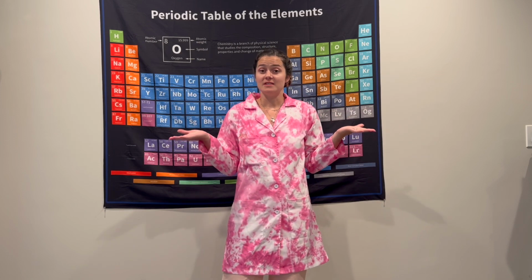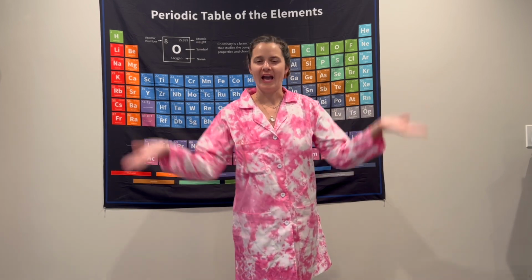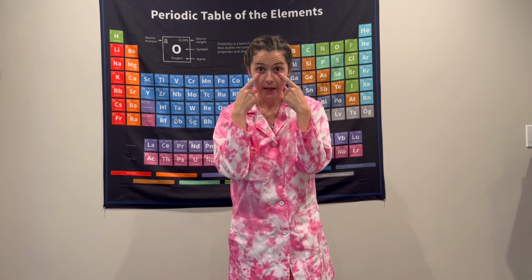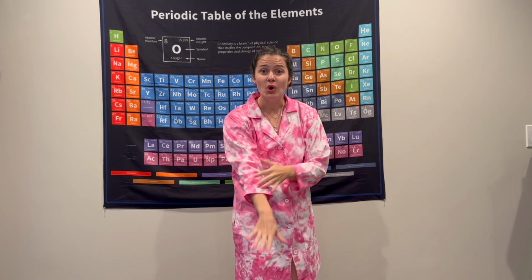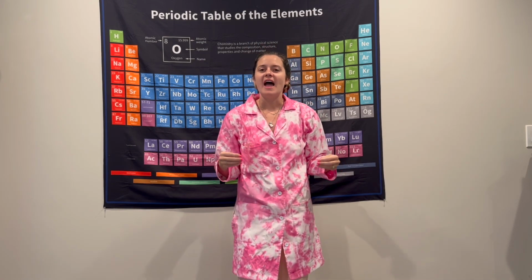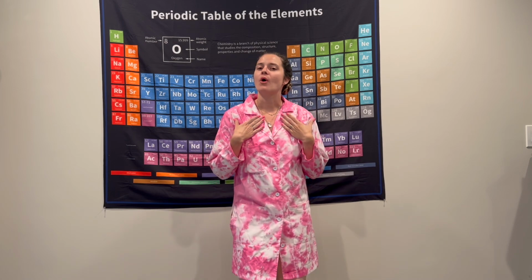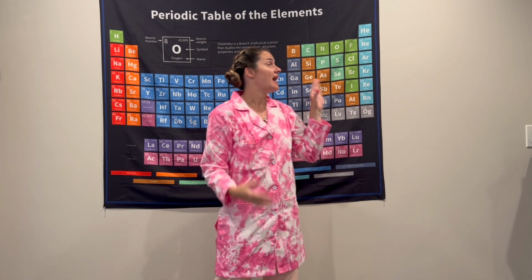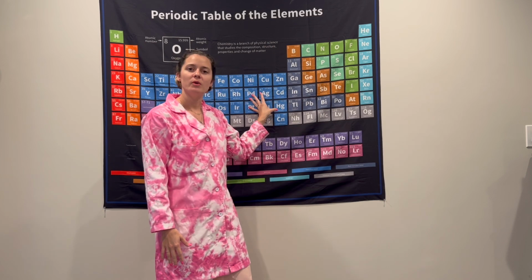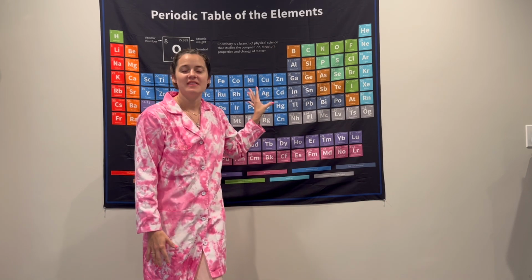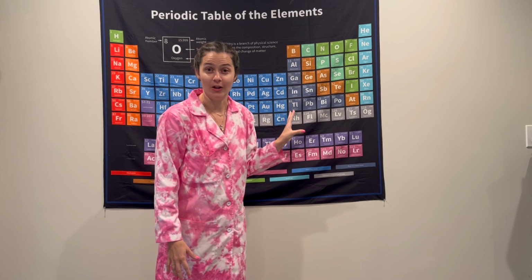So what makes us us? We could talk about how we have hair color, eye color, certain skin tones. That is how we describe our own physical features. But every element has its own physical properties that make that element that specific element.